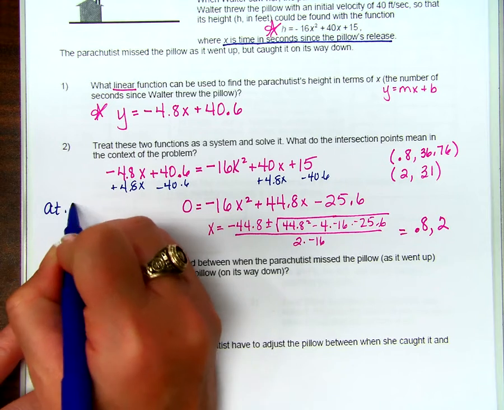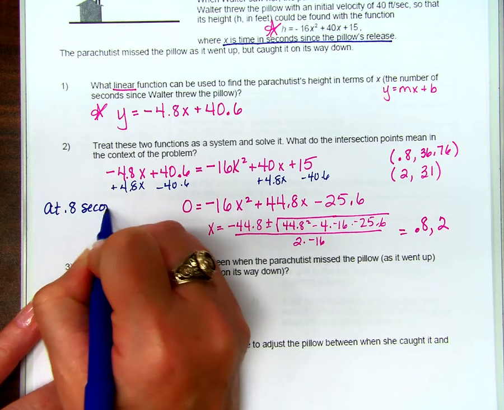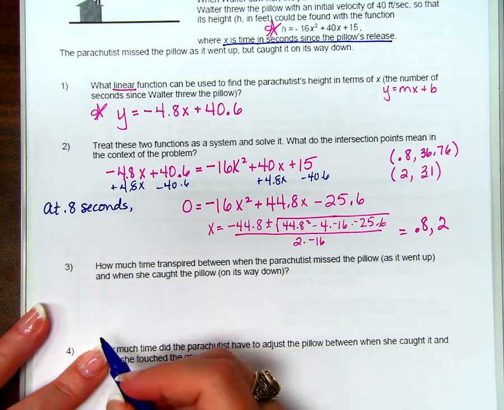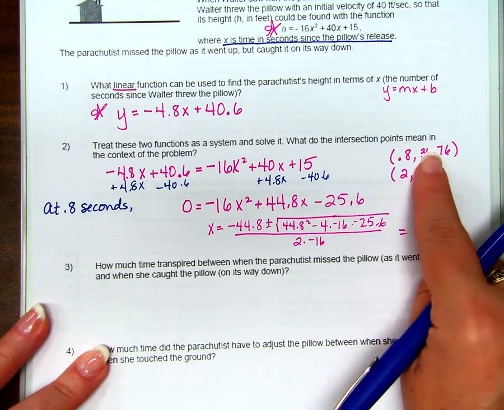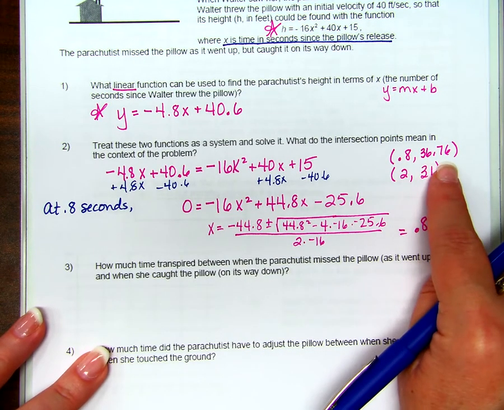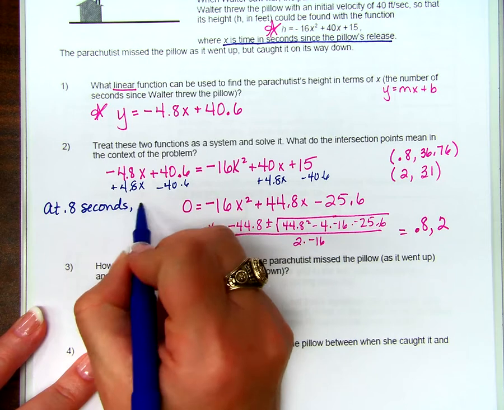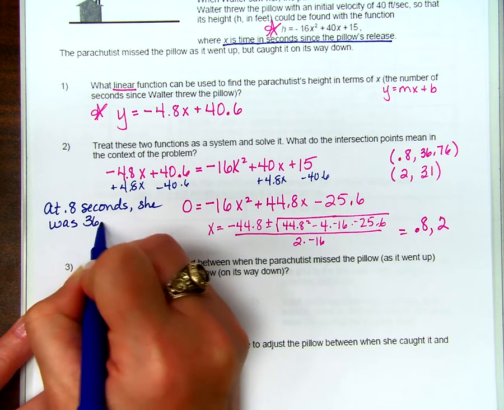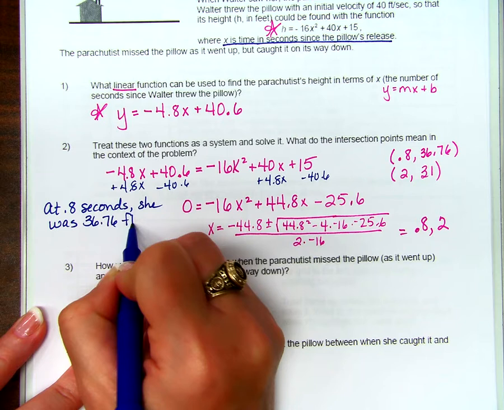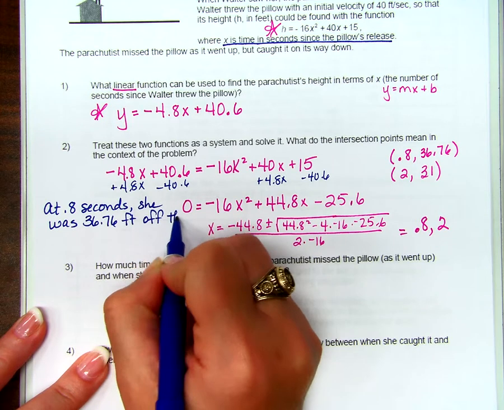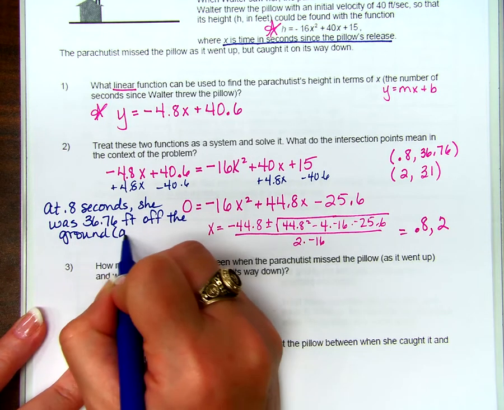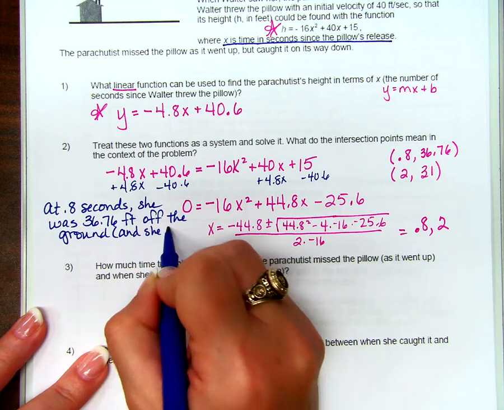At 0.8 seconds, what happened at 0.8 seconds? How far was she off the ground? She was 36.76 feet off the ground. And worst of all, she missed.